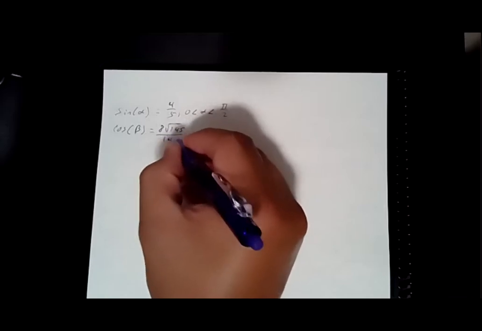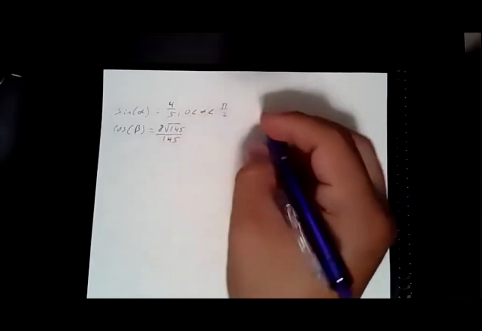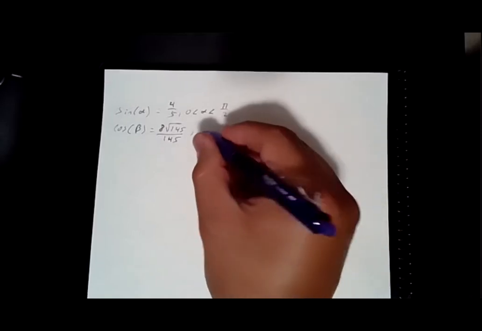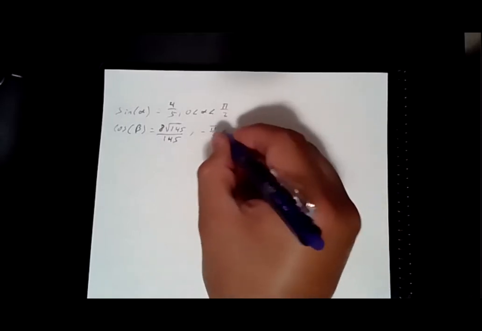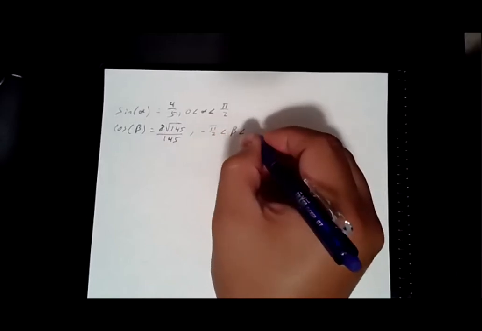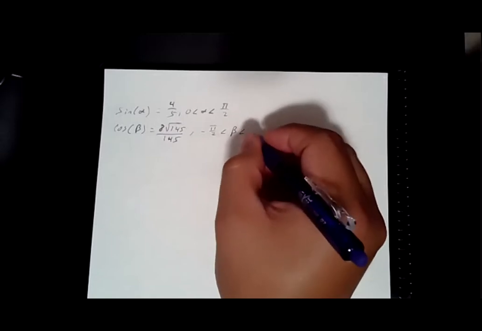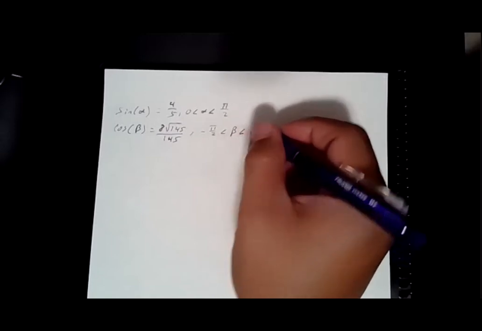Then negative pi over 2 less than beta less than 0.